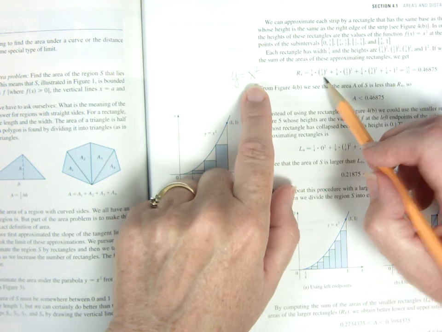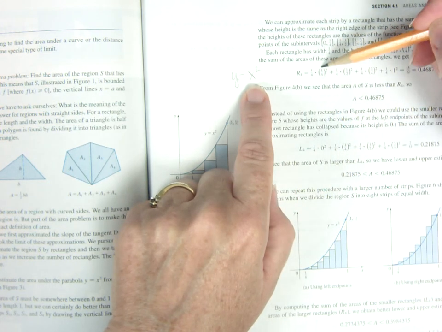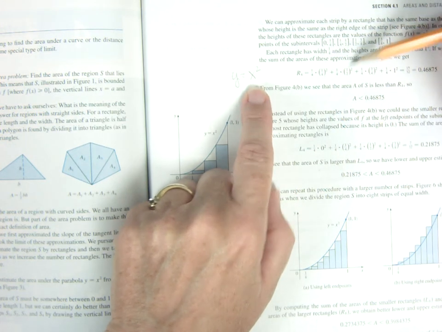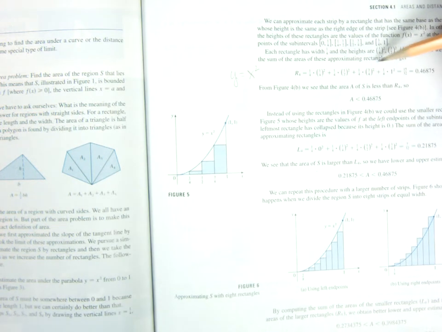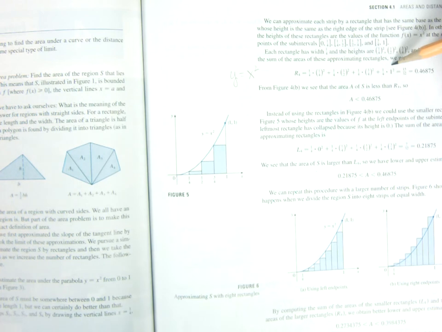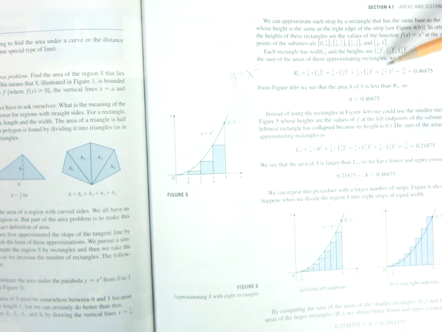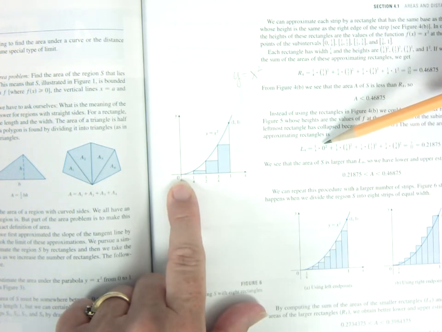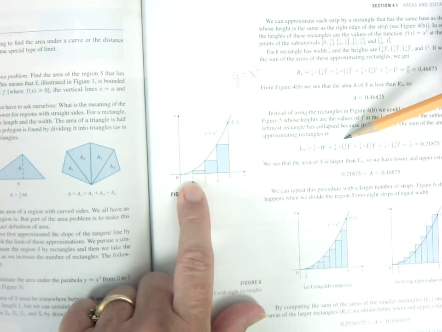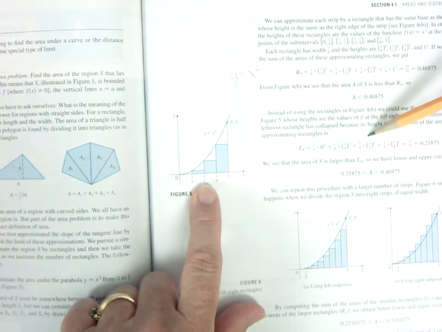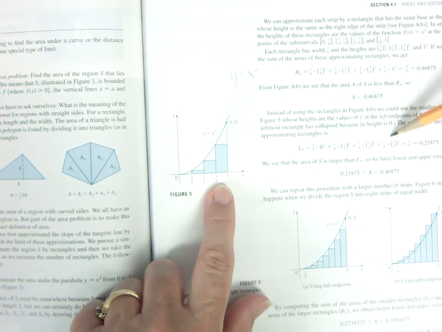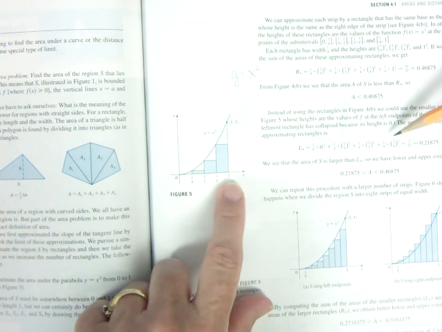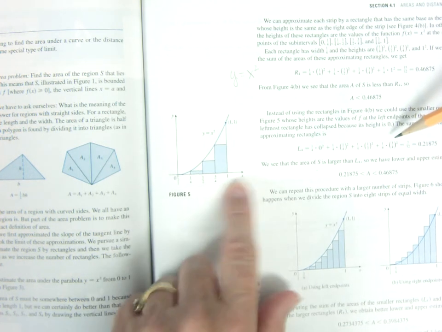So I'm going to have 1/4 squared, 1/2 squared, 3/4 squared, and 1 squared when I use my right endpoints. And when I use my left endpoints, I'm going to take a look at 0 squared, 1/4 squared, 1/2 squared, 3/4 squared. Not 1, because I don't have a rectangle there.